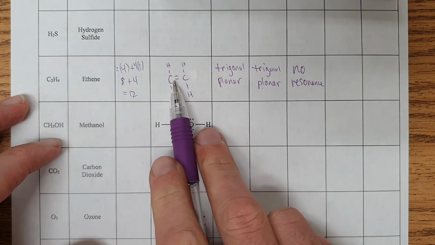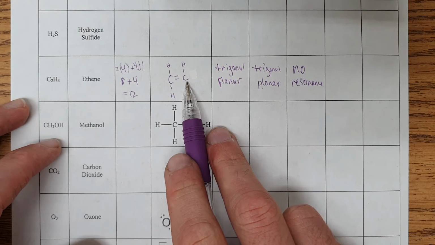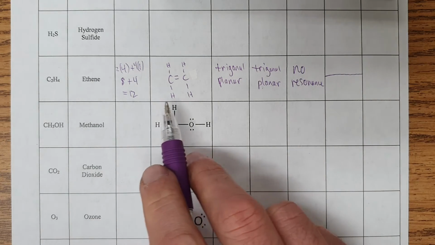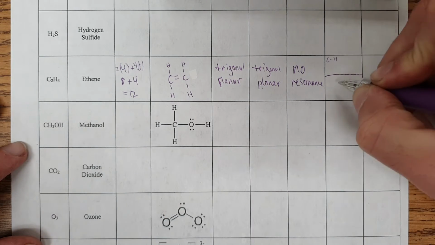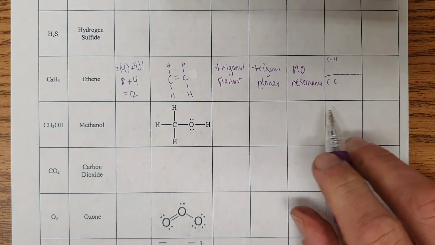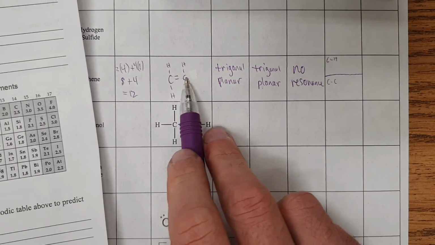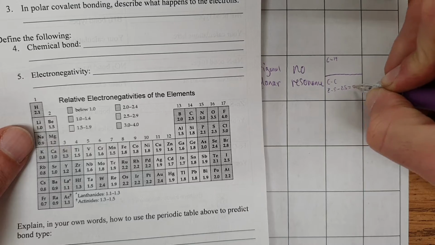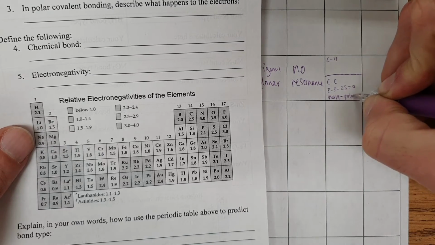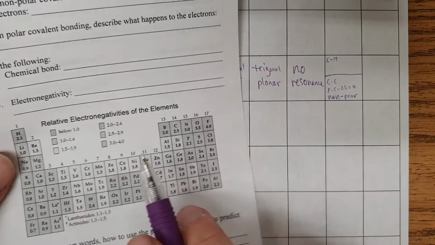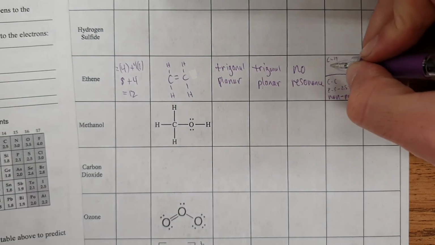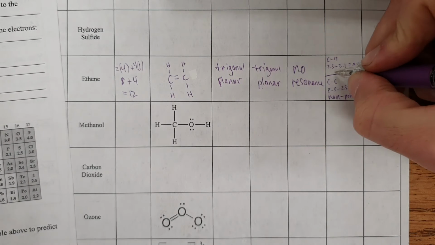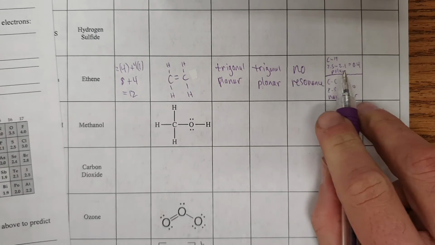Now, you have 2 kinds of bonds around the carbon, which means we need to do 2 calculations here. What kind of bonds are involved? So we have carbon-hydrogen and carbon-carbon. Now, the carbon-carbon bond, that's a very easy calculation. That's the bond right here between the carbons. That's 2.5 minus 2.5 equals 0, nonpolar. Carbon-hydrogen, on the other hand, hydrogen's 2.1, carbon's 2.5, so 2.5 minus 2.1 equals 0.4. That's a polar bond. Well, polar covalent, but we'll just say polar for shortness' sake.